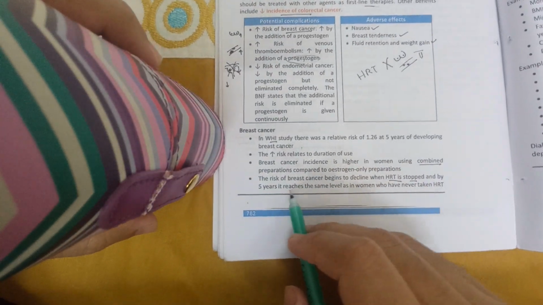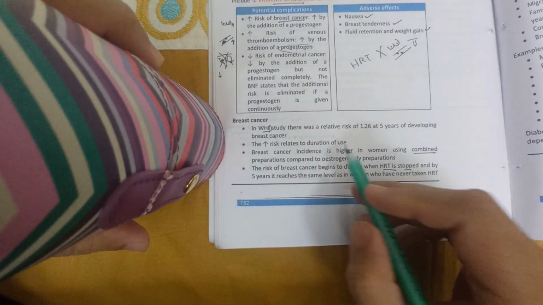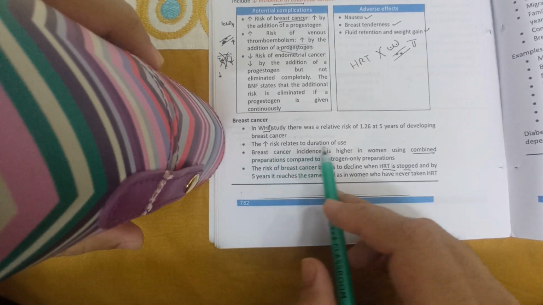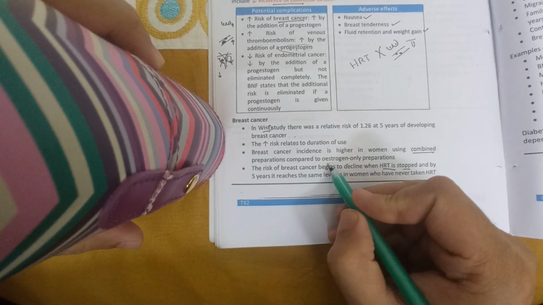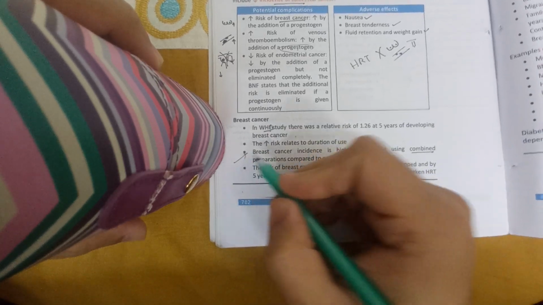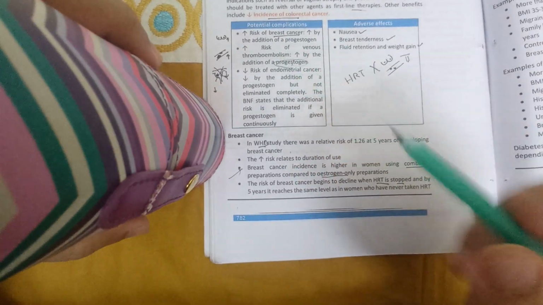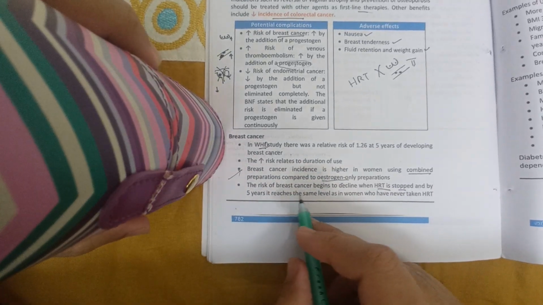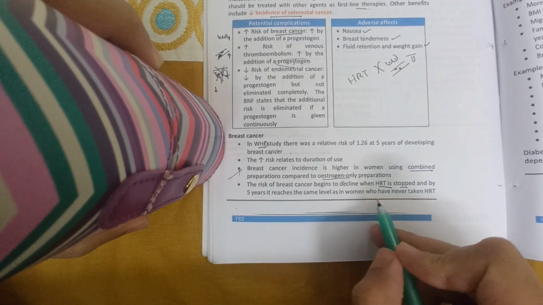Okay, in breast cancer, in the WHO study, there was a relative risk of 1.26 at 5 years of developing breast cancer. The increased risk is related to duration of use. Breast cancer incidence is higher in women using combined preparation compared to estrogen only preparation. So for breast cancer, since progestogen increases risk of breast cancer, it's better to give only estrogen preparations for these women. The risk of breast cancer begins to decline when HRT is stopped, and by 5 years it reaches the same level as in women who have never taken HRT.